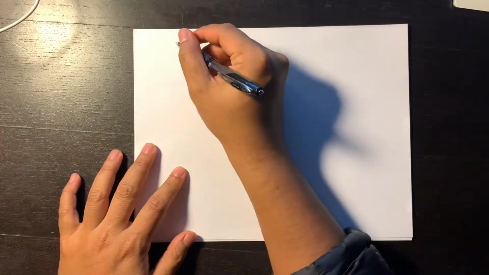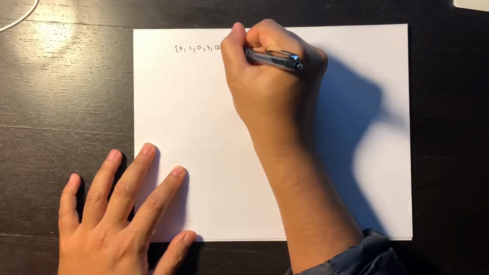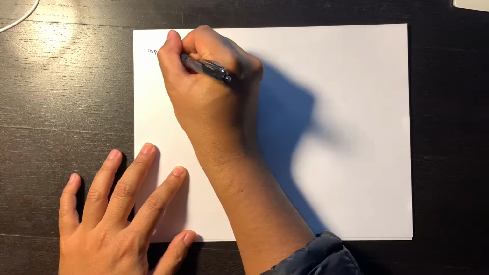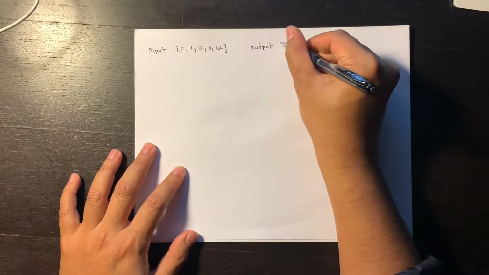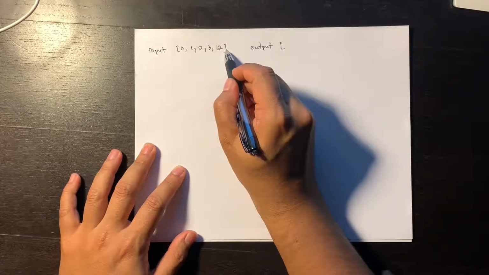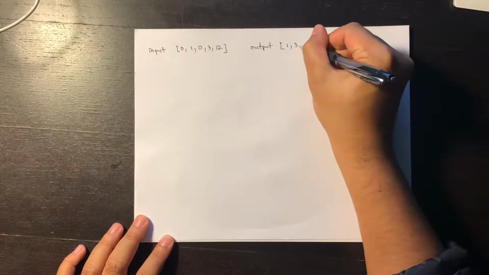Right, so the question that I'm going to do right now is called move zeros. Given an array nums, write a function to move all zero to the end of it while maintaining the relative order of the non-zero elements. The example that they gave us is 0, 1, 0, 3, 12. So this is the input, and basically you want to return 1, 3, 12 with the zeros moved to the end.